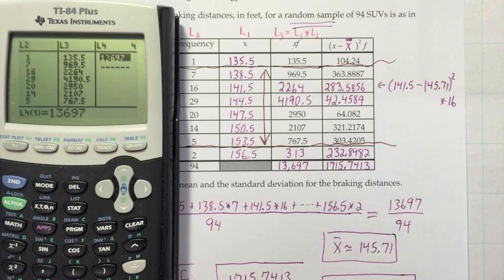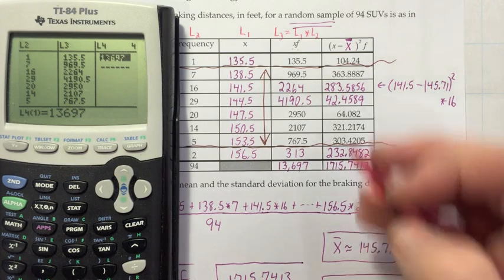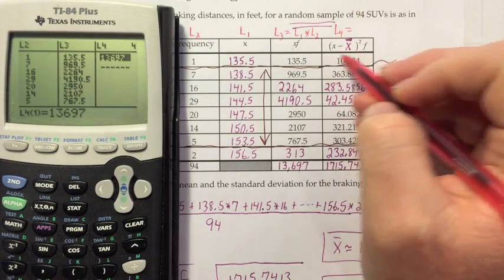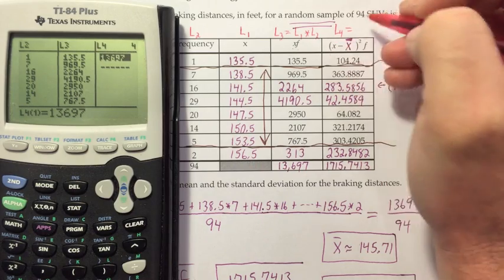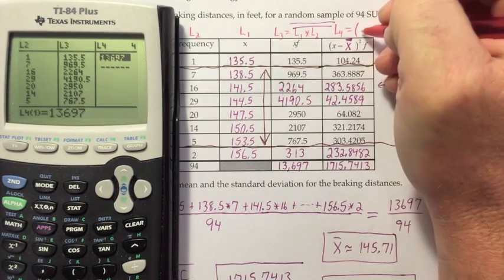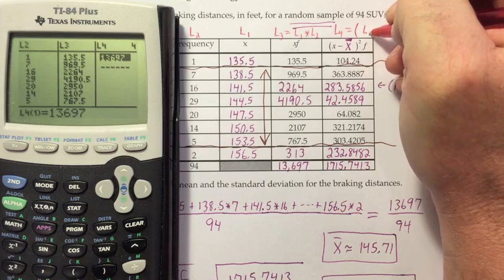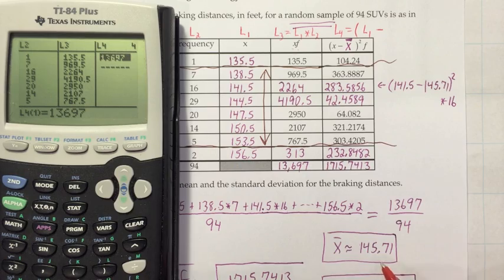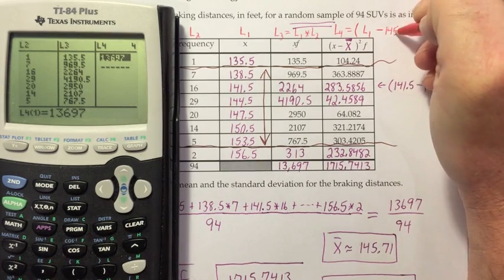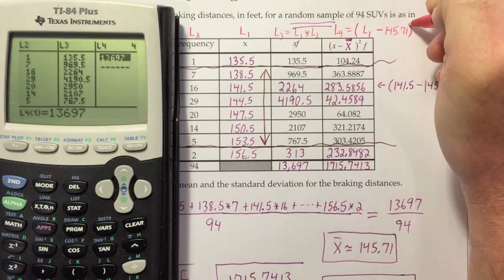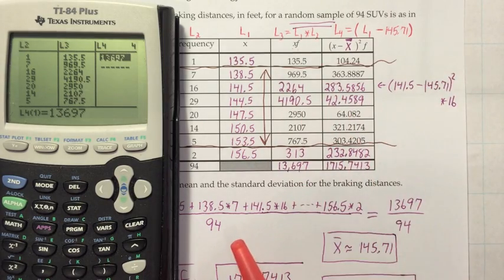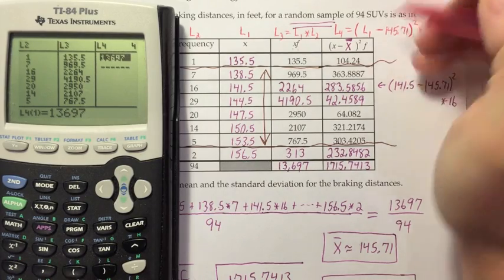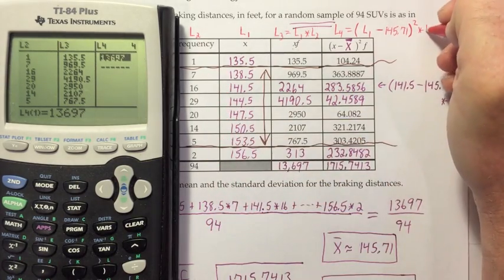And now let's go ahead and think about what we'd want to do for L4. In L4, I want to generate this column, and so I'm just looking at this and trying to translate it into L1s, L2s, and so on. So I have open parentheses, and then I have the x values, which we have in L1, and then minus the mean, which we computed earlier, 145.71. So you're going to have to put that specific number. That means you do have to calculate the mean from this sum before you can go to L4. And then close parentheses and square, and then times the frequencies, and the frequencies are back here in L2.